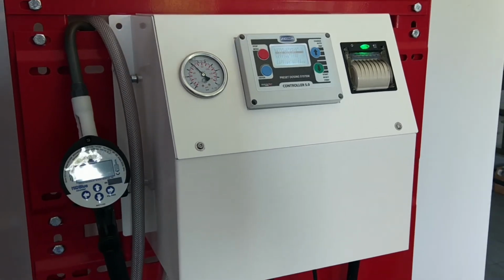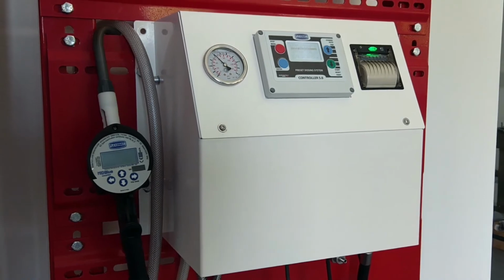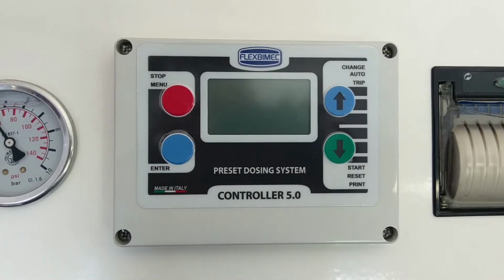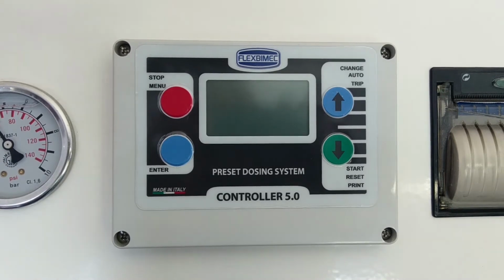Controller 5.0 FLEXBIMEC, automatic fluid dispenser with preselection. This video will show the main options for control and use of the device.